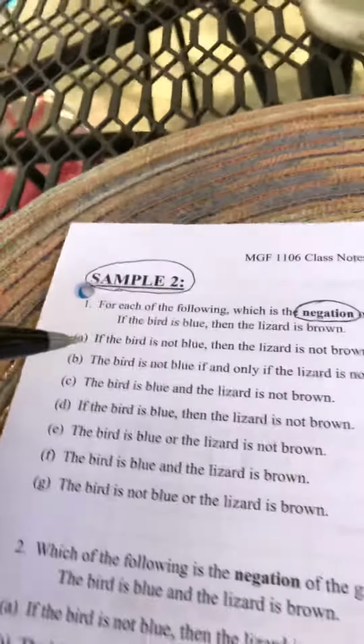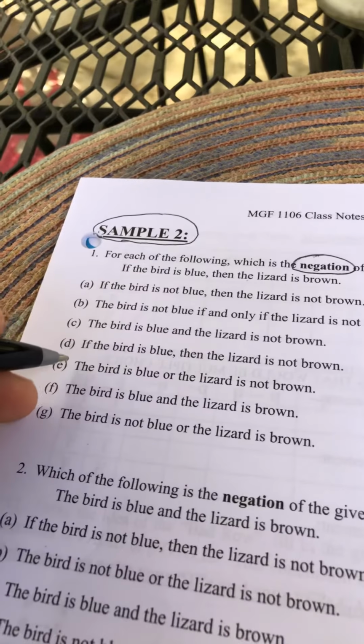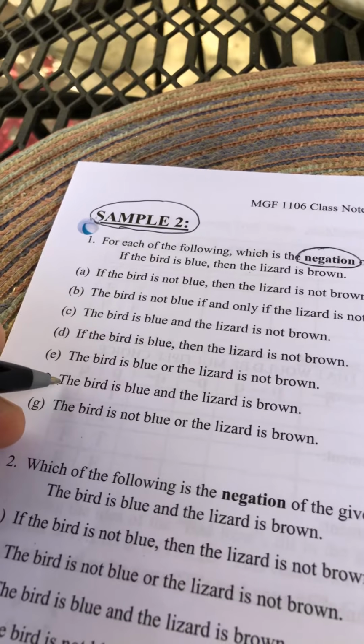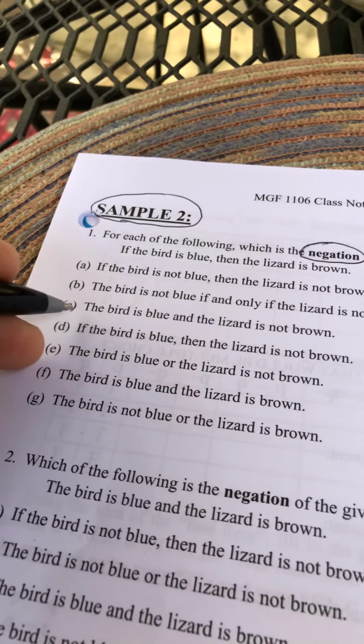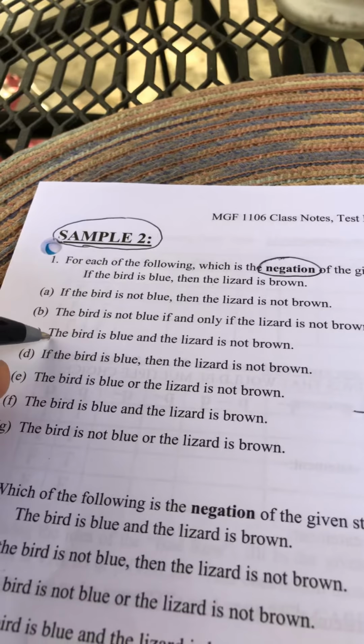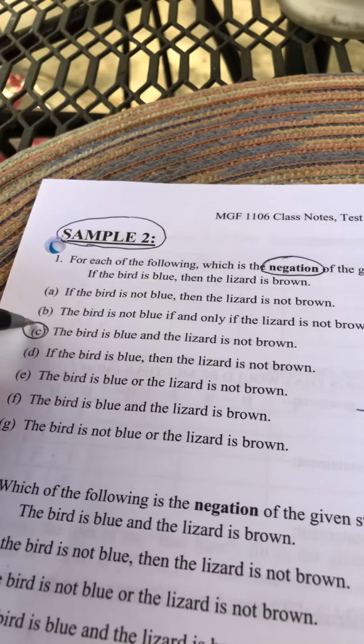Let's find that. The bird is blue. Here we go. The bird is blue and the lizard is not brown. So that would be choice C.